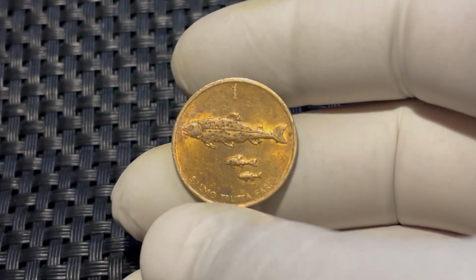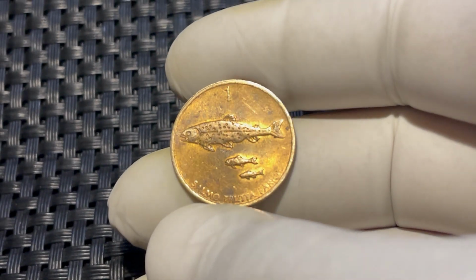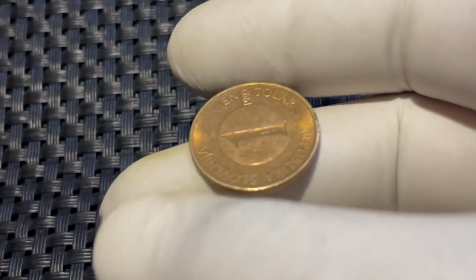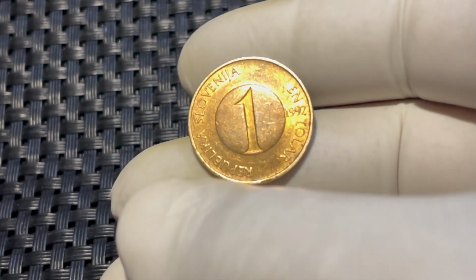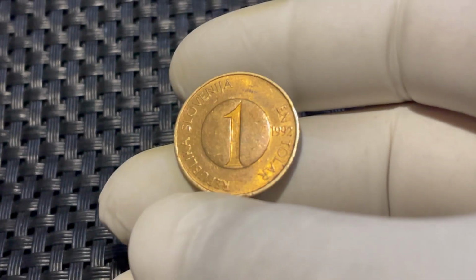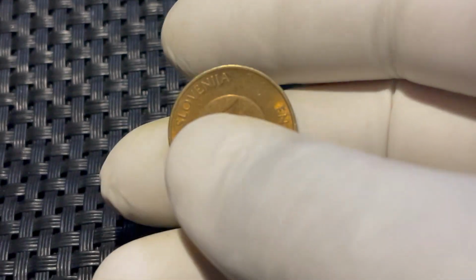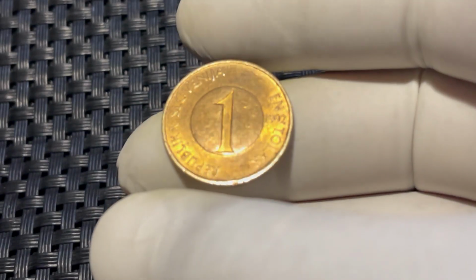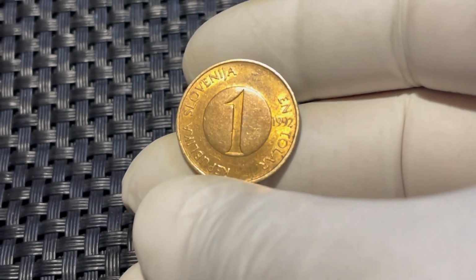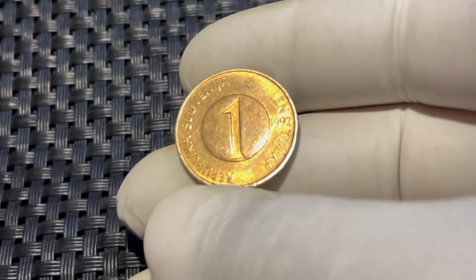A coin graded as MS 65 or higher is considered a top-tier collector's item. These examples show full detail in the trout scales, crisp lettering, sharp reeding on the edge, and zero signs of circulation. Collectors also value completeness.